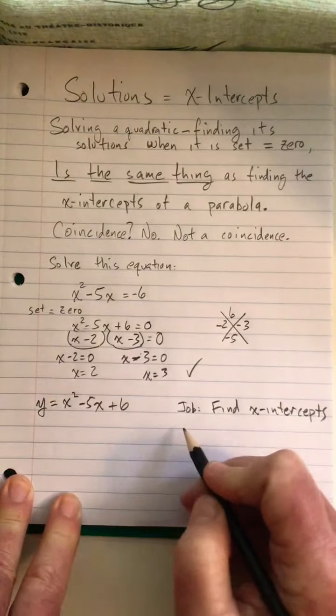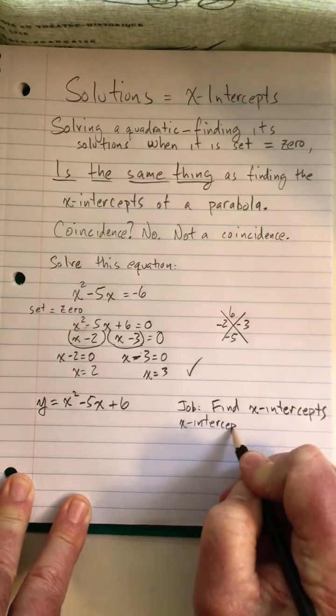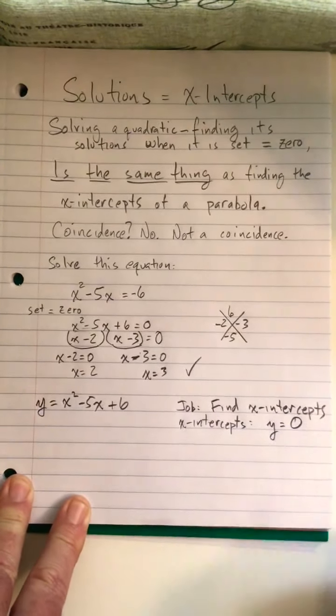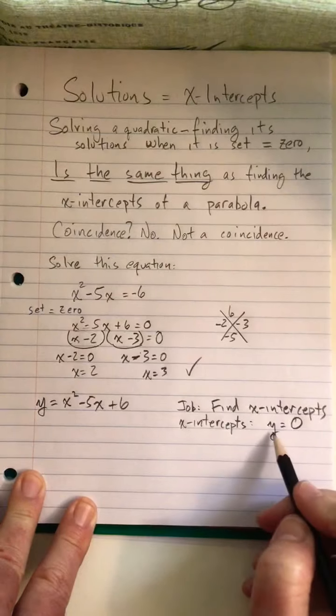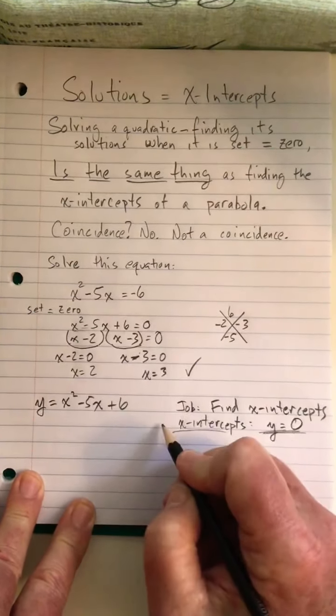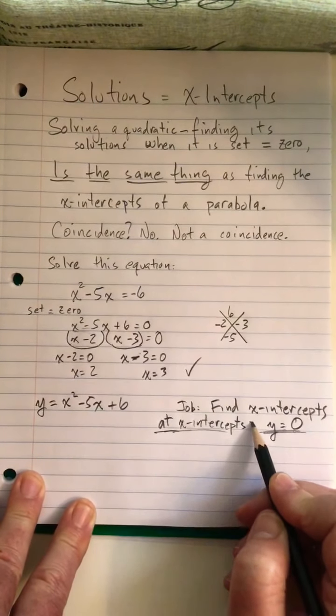Well, at the x-intercepts, y equals 0. Okay? That's the important thing to think of. At x-intercepts, y equals 0.